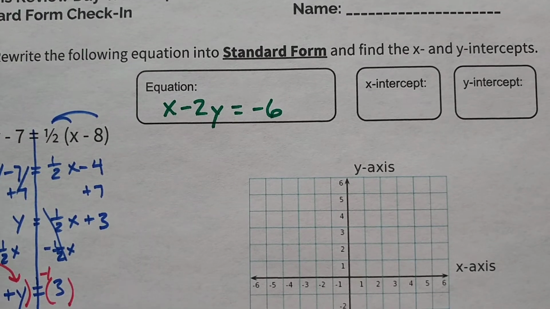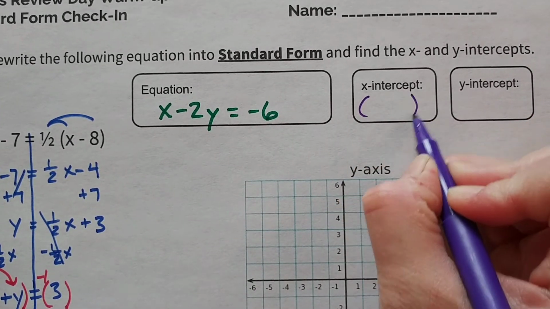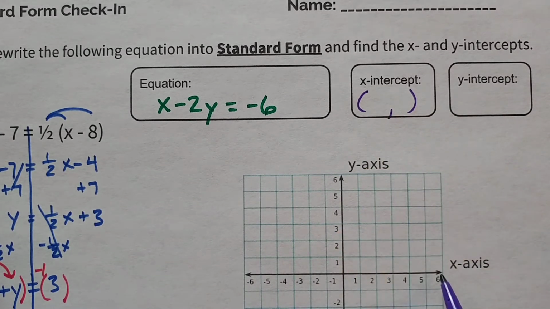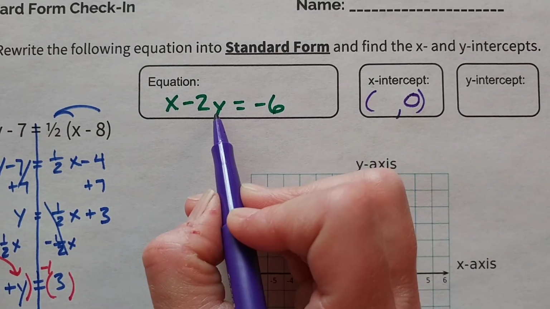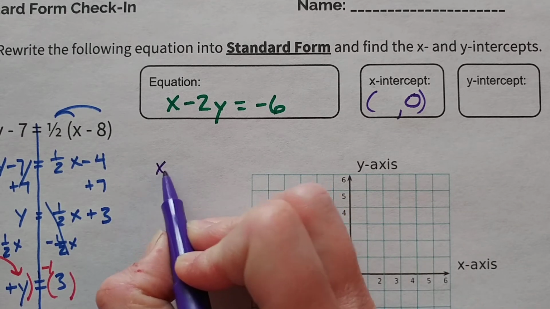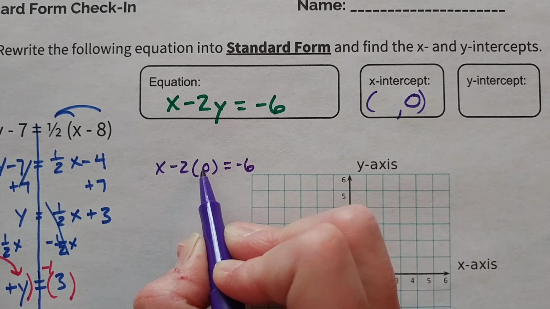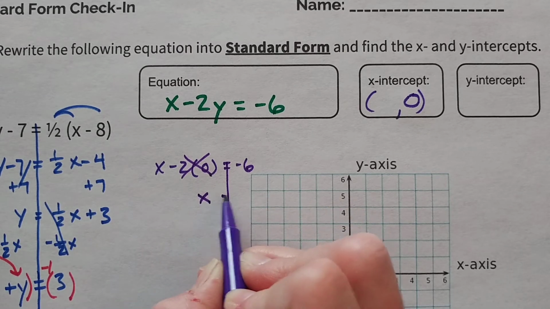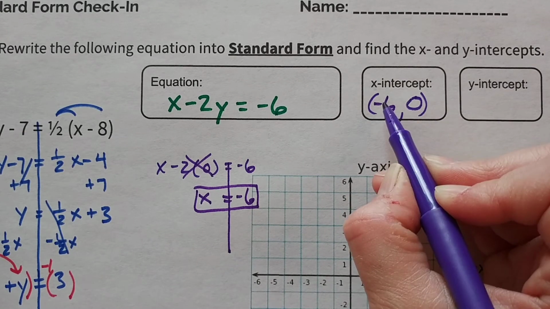So to find the intercepts, if I want the x-intercept, I want to figure out where this line is going to cross the x-axis. So I want to find the x, and I know any point along the x-axis has a 0 as the y-coordinate. So I'm going to be taking 0 and plugging it into this equation for y and solving for x. So taking the 0 from here, plugging it in for y. Now I know 2 times 0 is just 0, so I bring down the x, and x is -6. So when y is 0, x is -6.